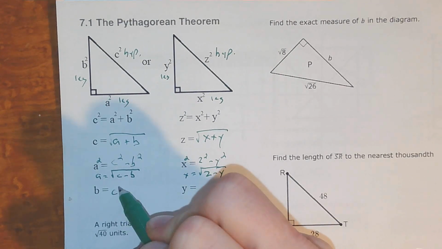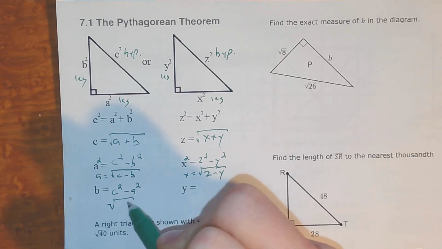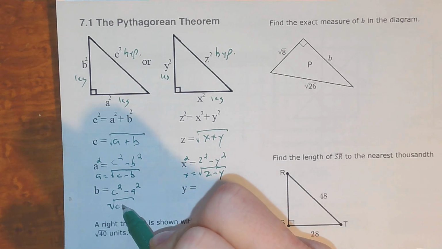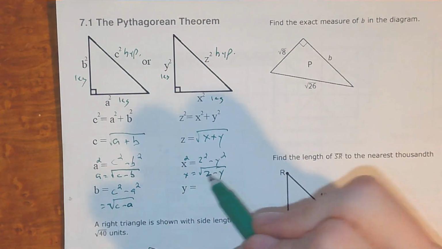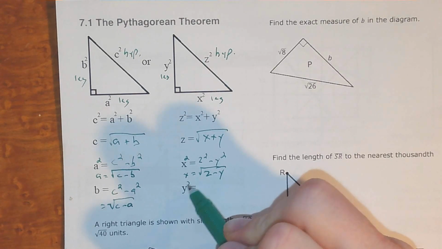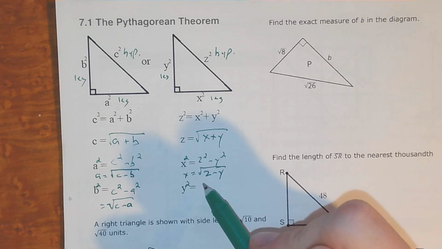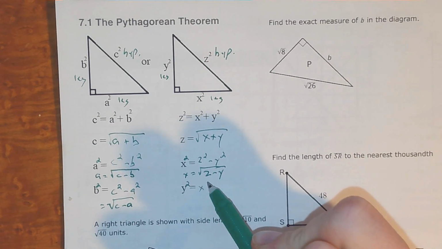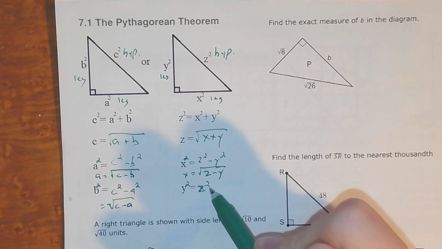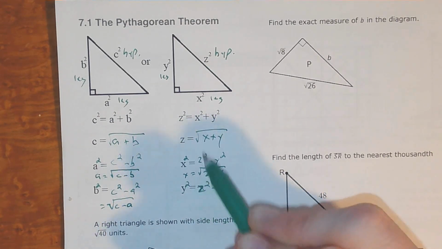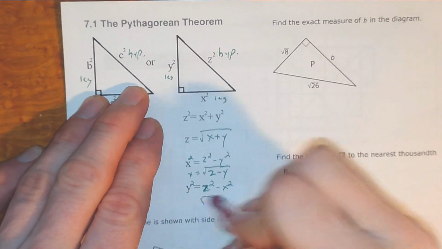this is going to be your C, your hypotenuse squared, minus your A value squared, and then you could go all the way and say that it's going to be the square root of C squared minus A squared. And then here, the square root of this, of your y value, is going to be equal to, algebraically, your hypotenuse, which is your z squared minus your x value squared. This is just rearranging the equation, and if you put a radical on both sides of it, that's a really ugly radical.